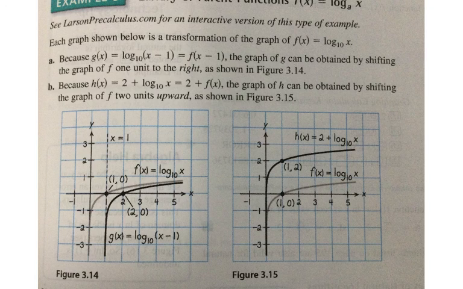So like, look here. If I had log base 10 of x, my log base 10 of x graph is here. It's in gray, right? We've got basically a vertical asymptote here at 0. We're going through 1, 0. And then we are working in this direction. Now, that's log base 10 of x. So what do you think log base 10 of x minus 1 would do?